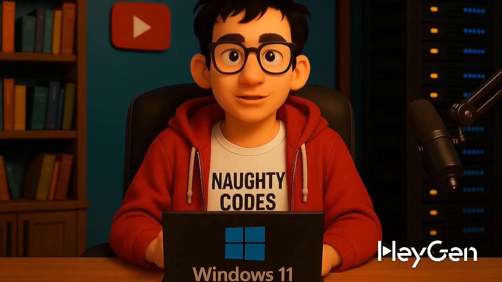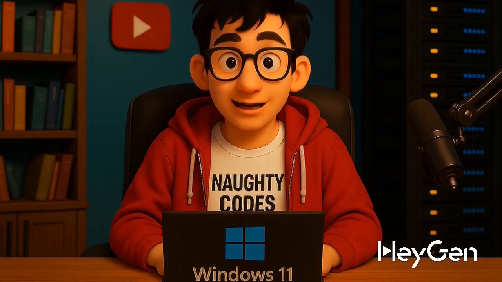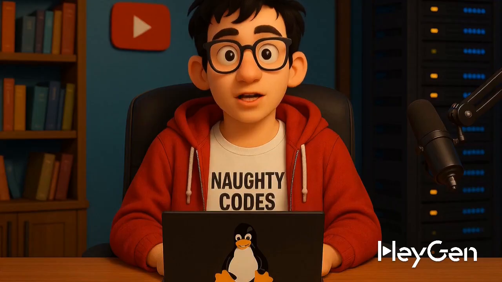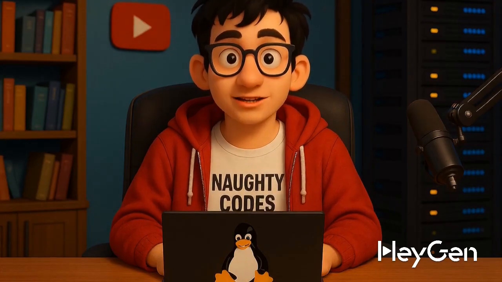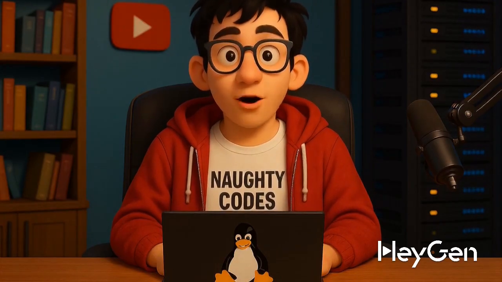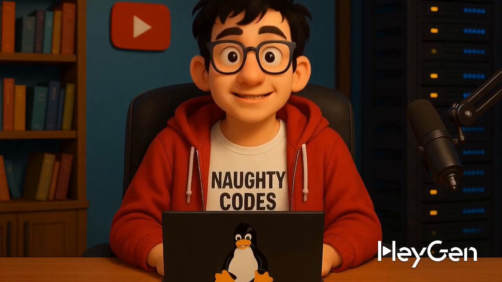Hi, in today's episode we are switching from Windows 11 to Linux. And this is the result, a smooth, no fuss, geeky, nerdy Linux desktop. The perfect beginner-friendly setup. Stay tuned to see how I do it.